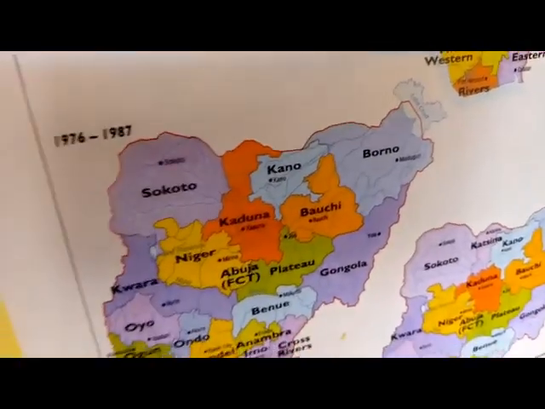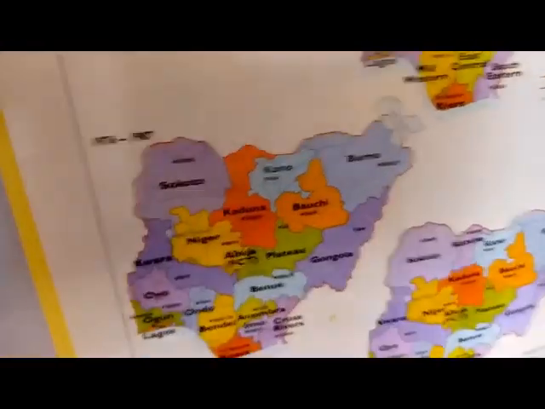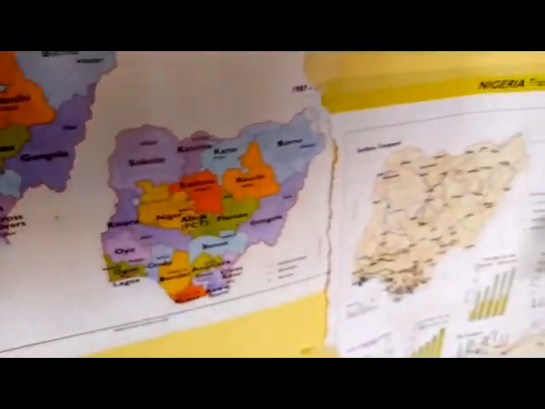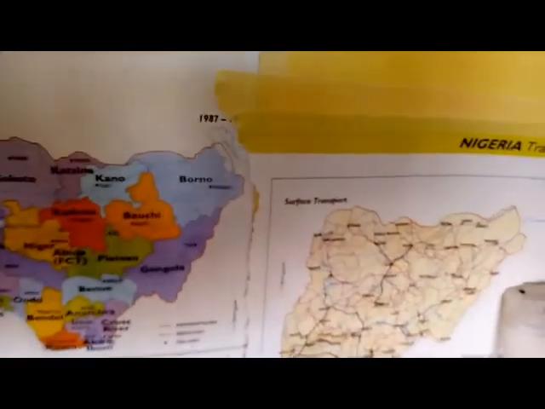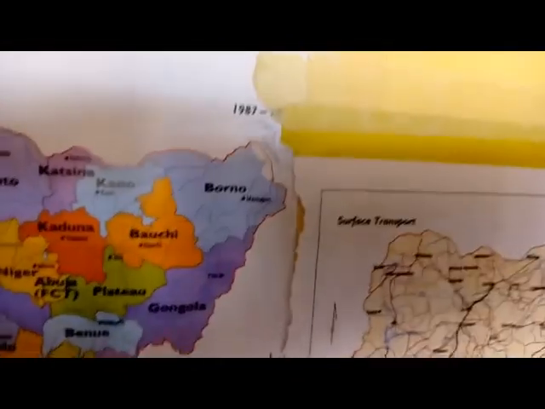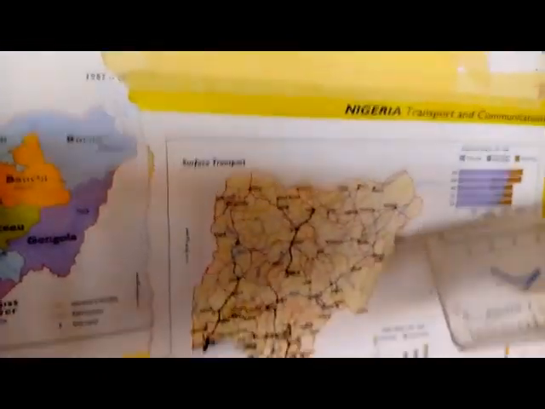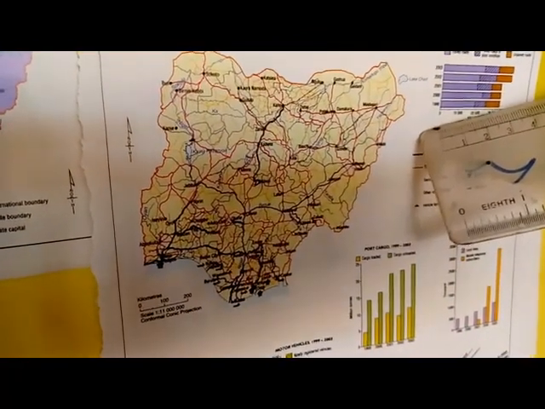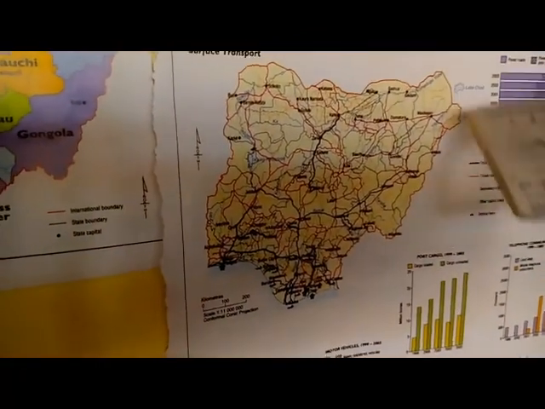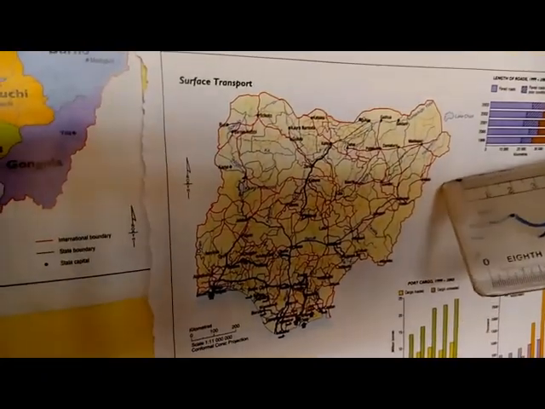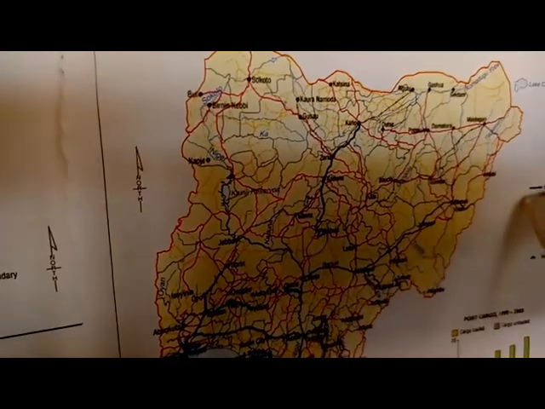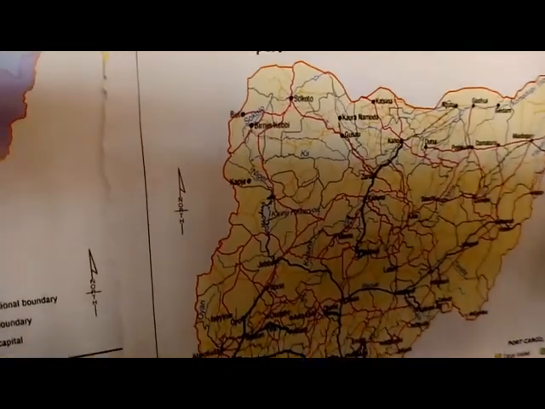More so, we have another type of map which is known as a road map. Why do we call it a road map? It is a road map simply because it's a specific type of map designed to show road connectivity, the road network.